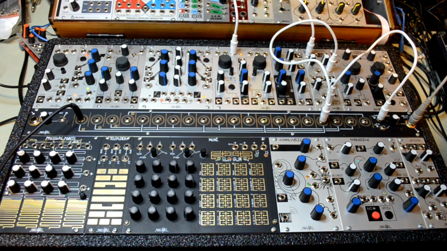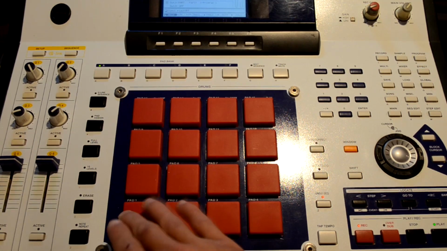We're off to a good start, but before I start tweaking the sound of our kick, I'm going to go ahead and record a sequence of quarter notes so that the Make Noise system will be played automatically.